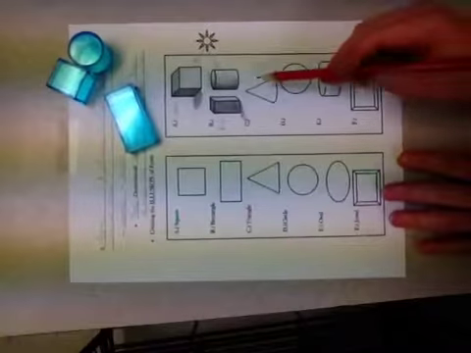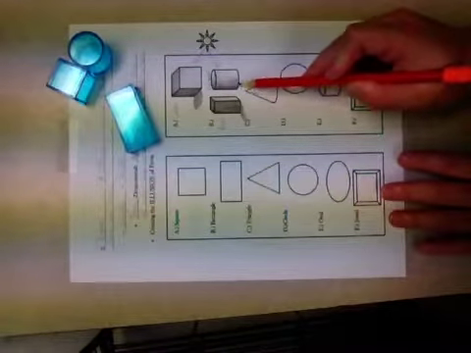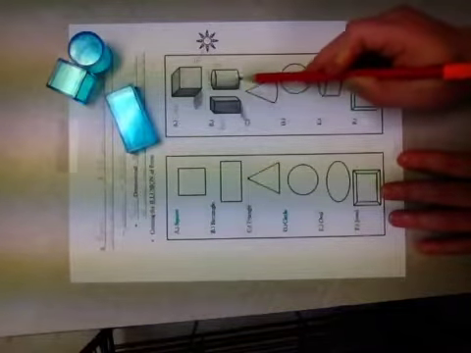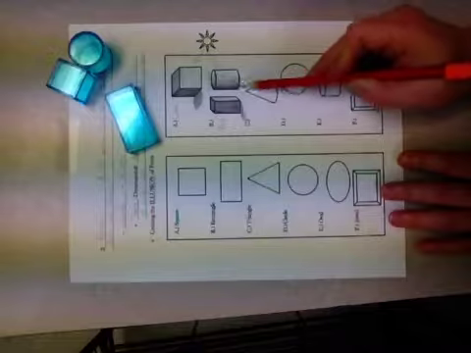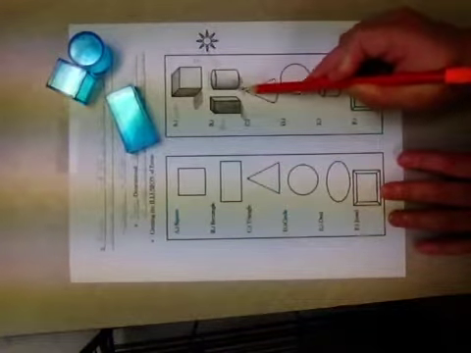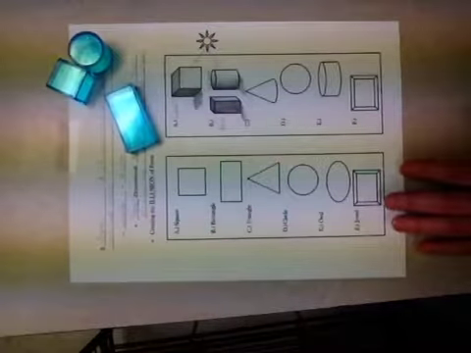Now when I do the cast shadow, again, my shadow is farthest away over here, and I'm going to put my shadow like this, and work my shadow away from my light source. Okay.